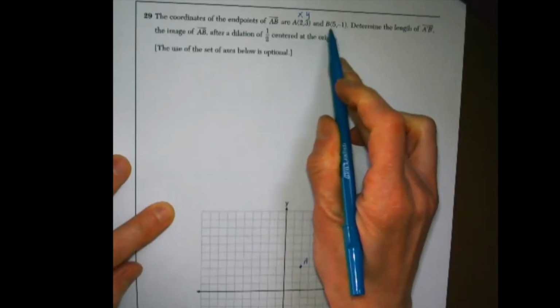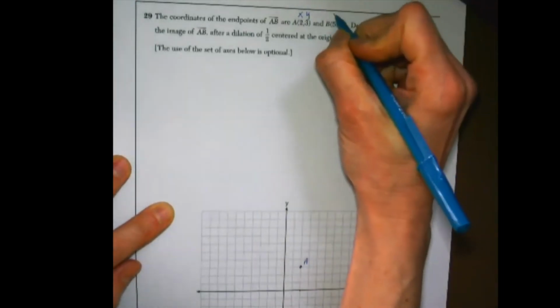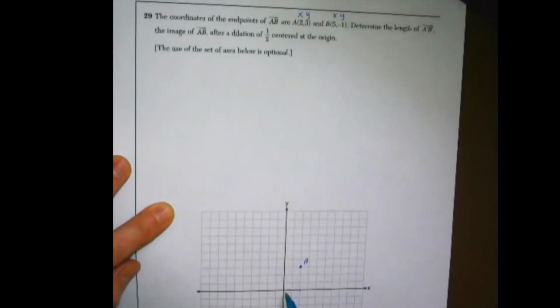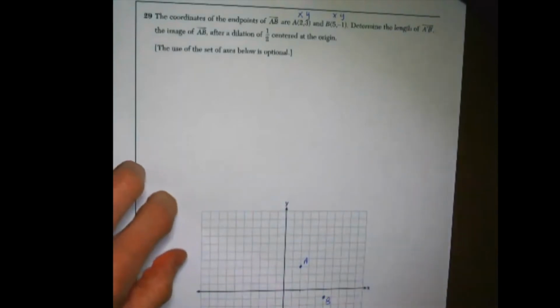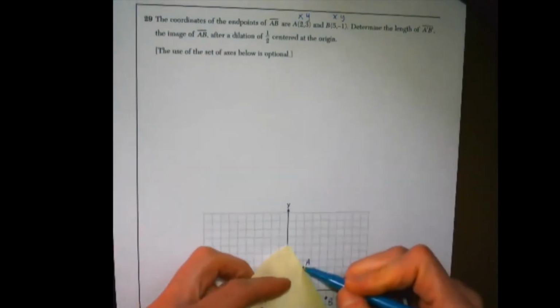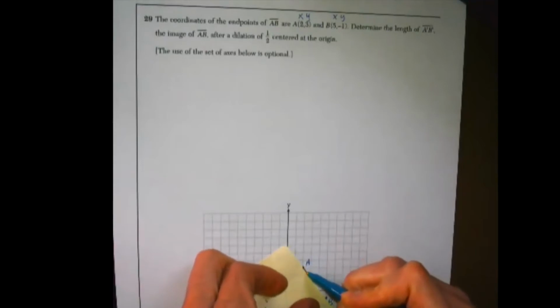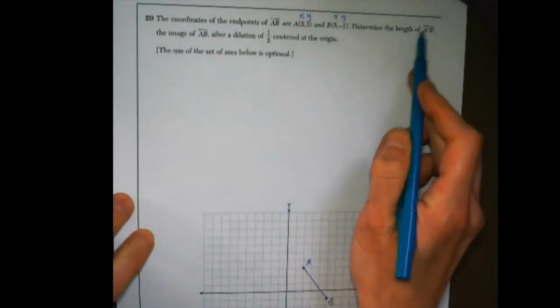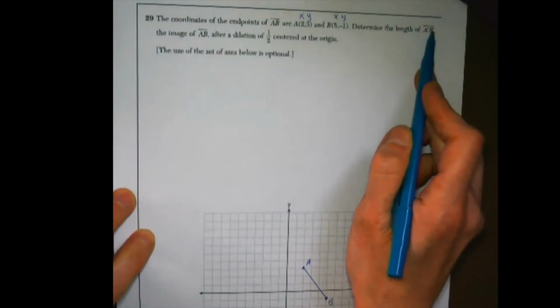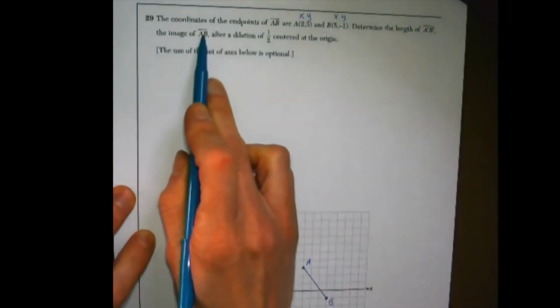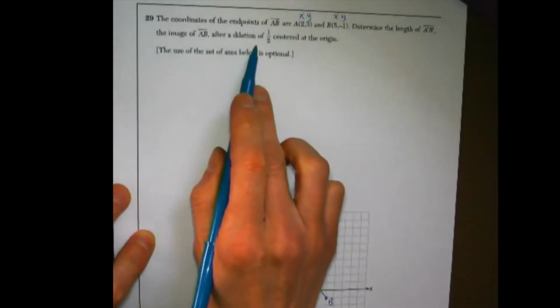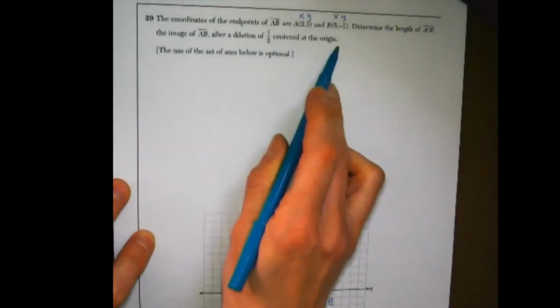It says B is located at 5, negative 1. So once again, I'm going to put X above the 5, which tells me to go 1, 2, 3, 4, 5 units on the x-axis, but negative 1 on the y-axis. So that's point B. And it says that this is a segment, so I'm going to use a straight edge, and I'm actually going to draw that. Here we go. It says to determine the length of segment A prime B prime, the image of segment AB after a dilation of a half centered at the origin.